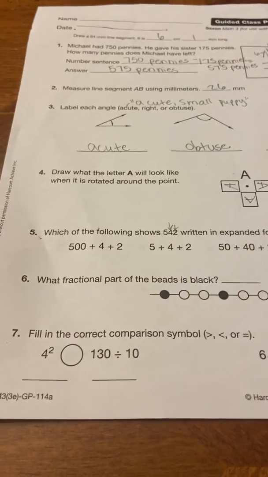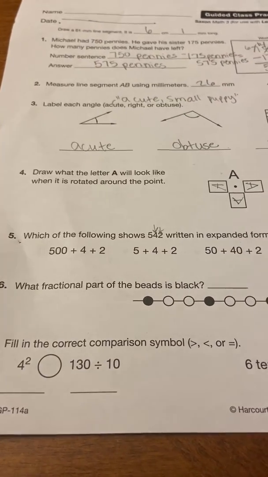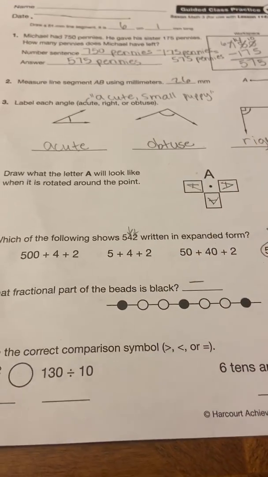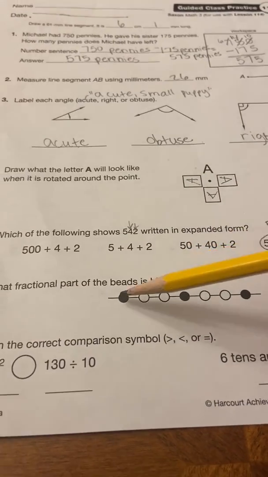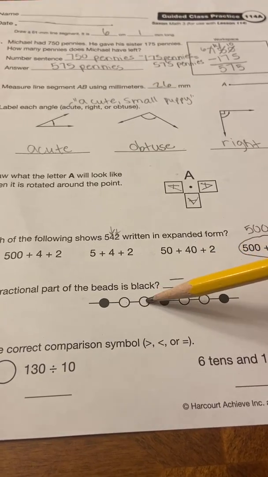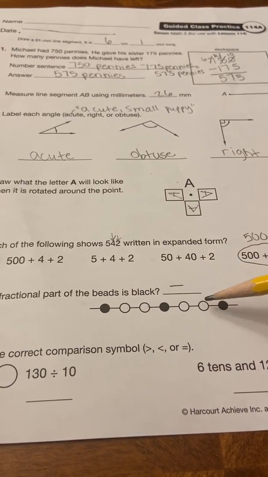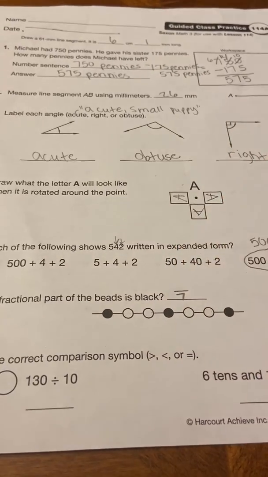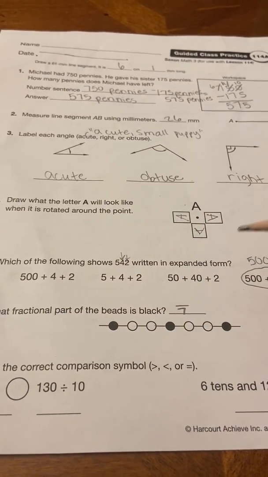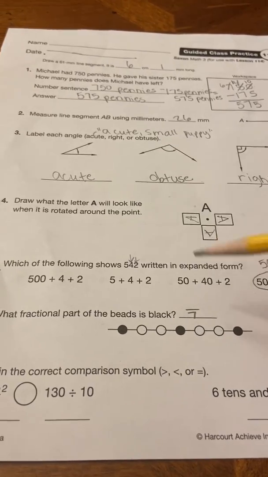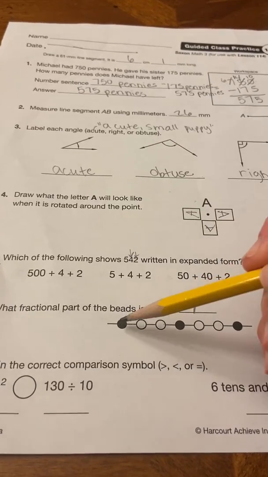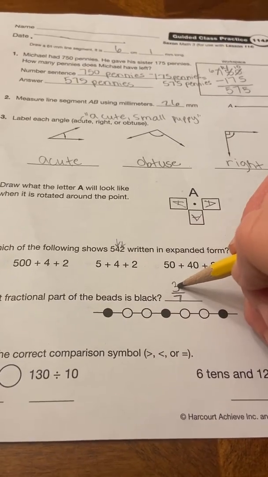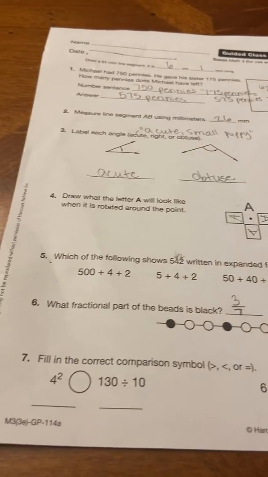Okay. On number 6, what fractional part of the beads is black? So let's draw a fraction line. And let's figure out first how many total beads we have. 1, 2, 3, 4, 5, 6, 7. So I would put 7 on the bottom because that's my total number of beads. That's my denominator. And then how many are black? 1, 2, 3. So my top number is 3. So 3 of my 7 beads are black. Okay.